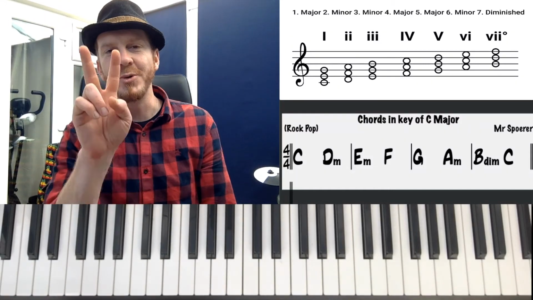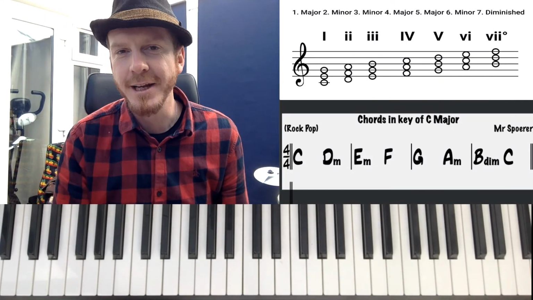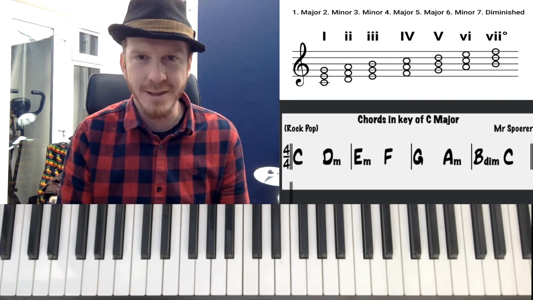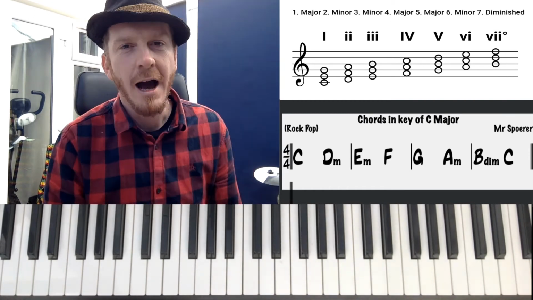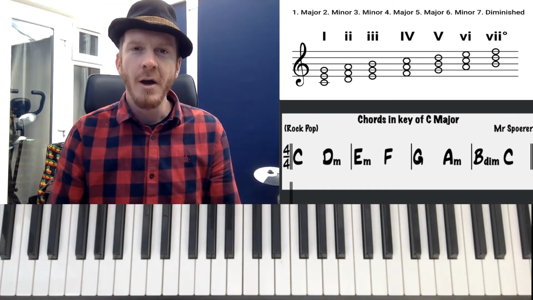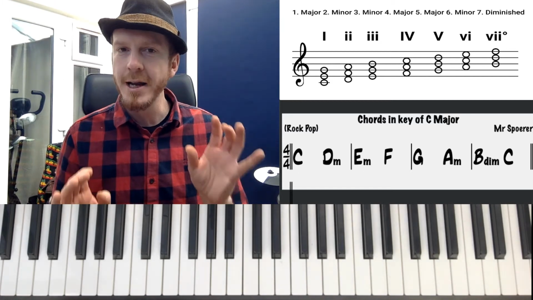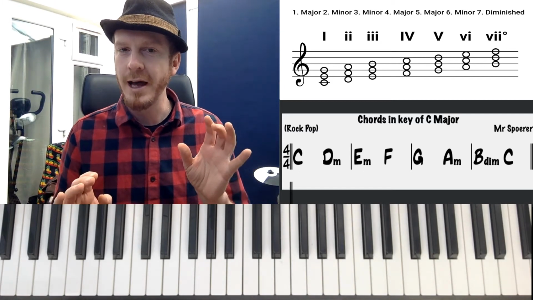Hello and welcome to lesson 2 of chapter 2 of our beginner keyboard. We're looking at chords, and this lesson is a really important lesson. I'm going to be asking you to learn the order of the major and minor of each chord. We're going to talk about that a little bit.